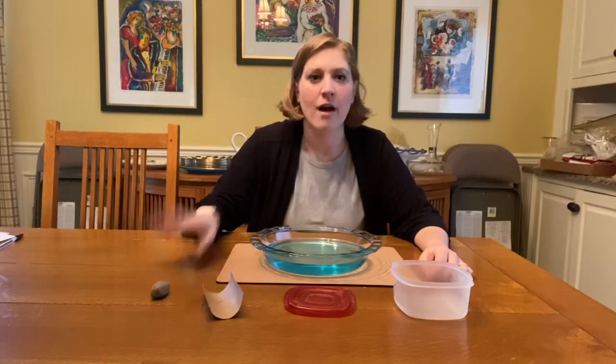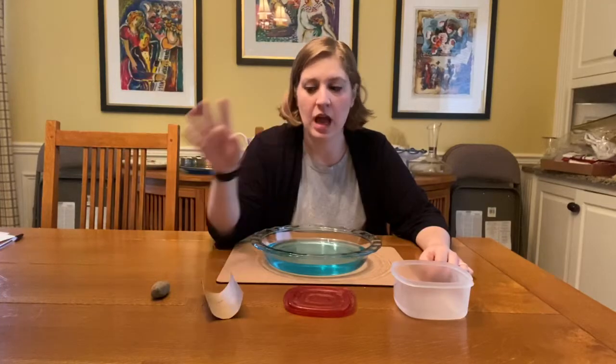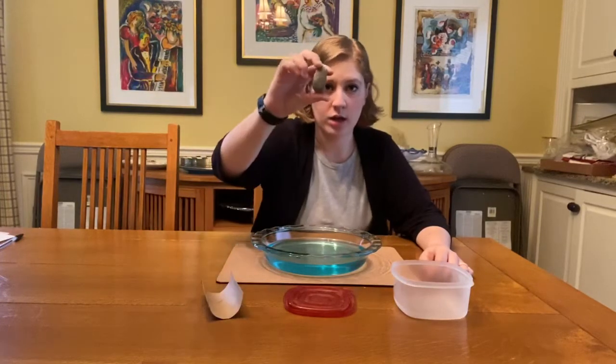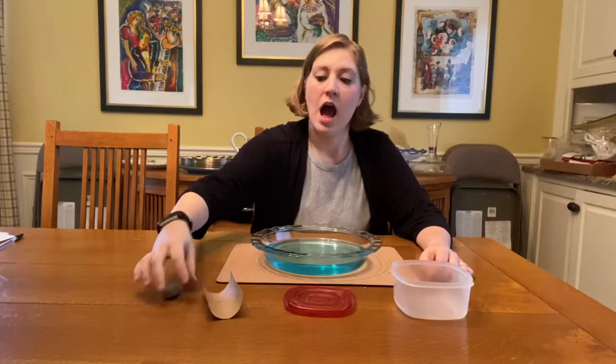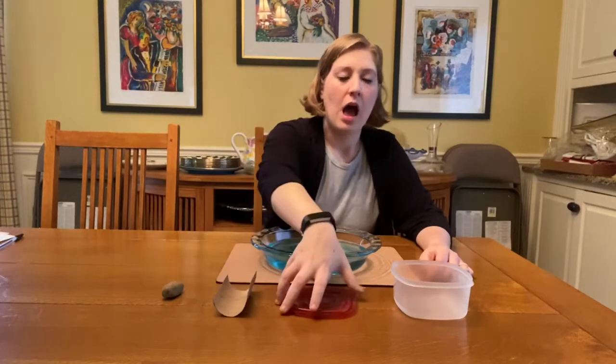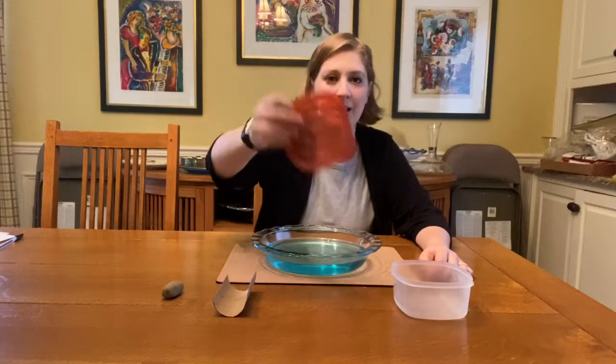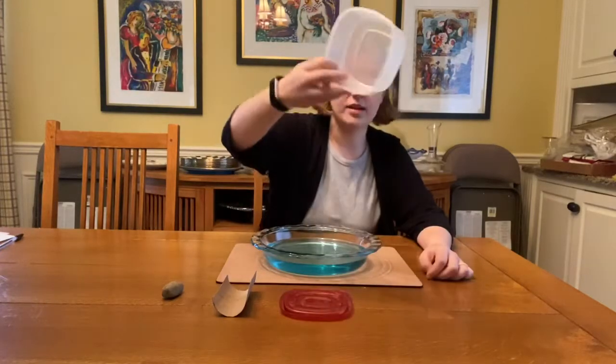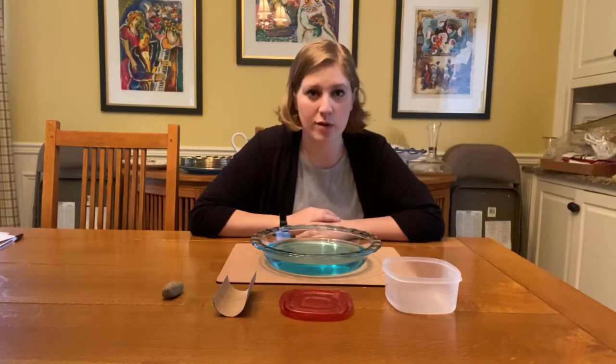I have 4 objects. I have a rock. I have a toilet paper tube. I have a lid. And I have a container. I wonder what is the best way for baby Moshe to be safe on the Nile River.